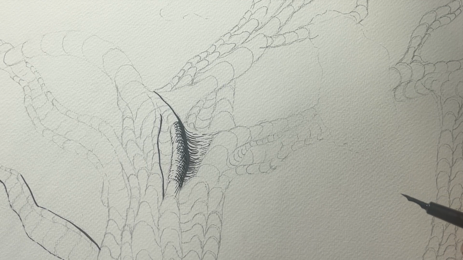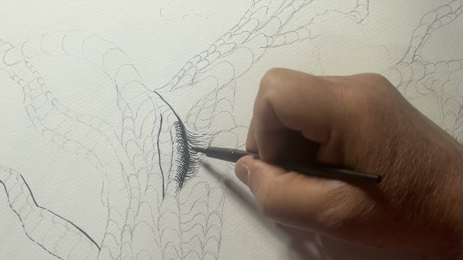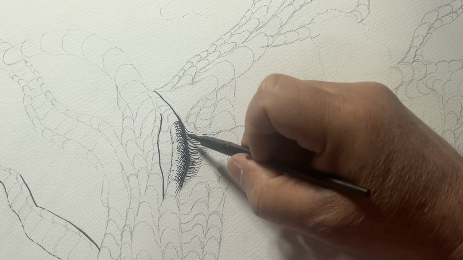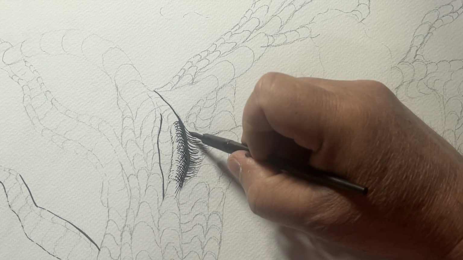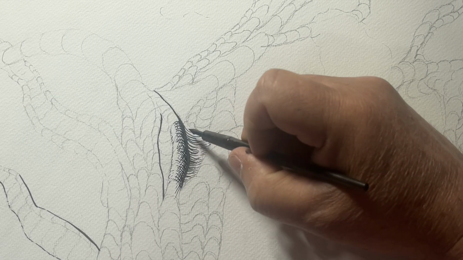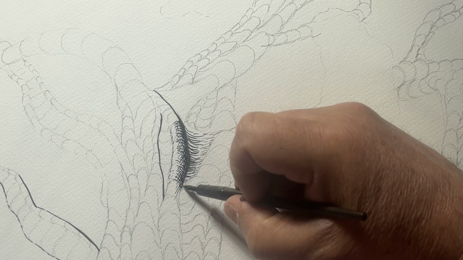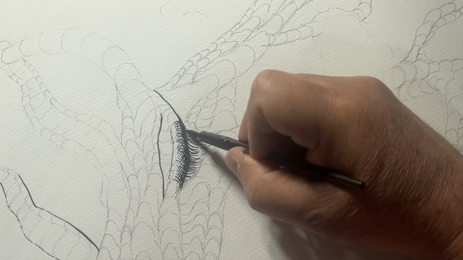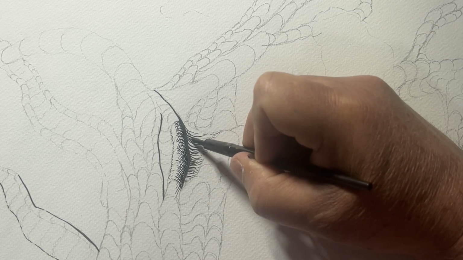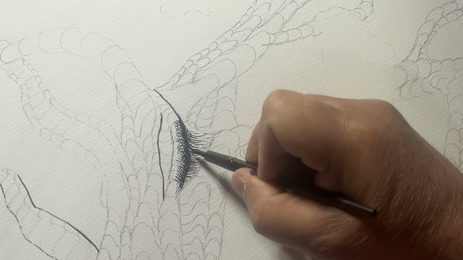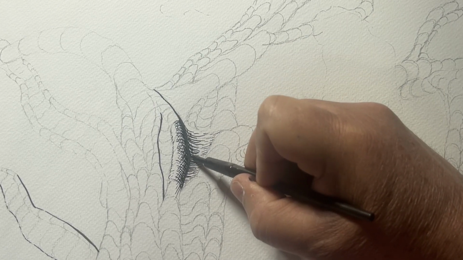Okay. Now for here, we have to do the same thing, but this is not going to be as dark as here. So we have this little dip here, this little concave area. So for my second layer, I'm going to follow this curve here. I'm not going to follow it exactly, but I want to break up this edge here.